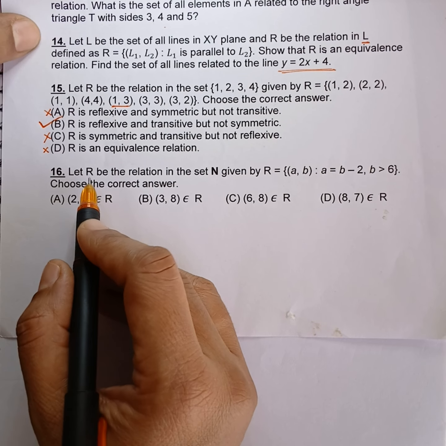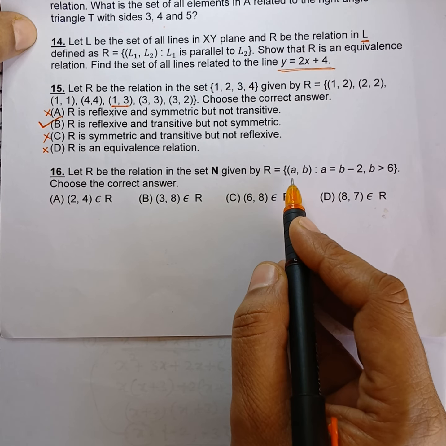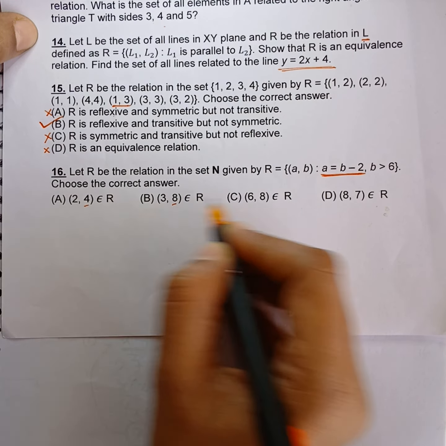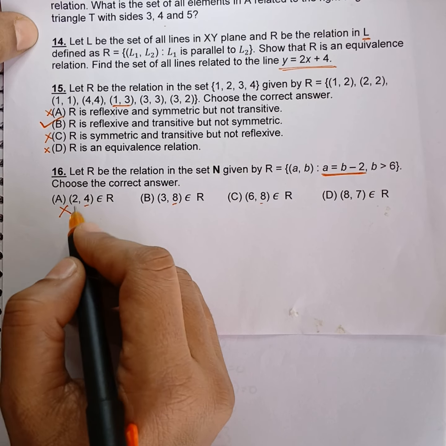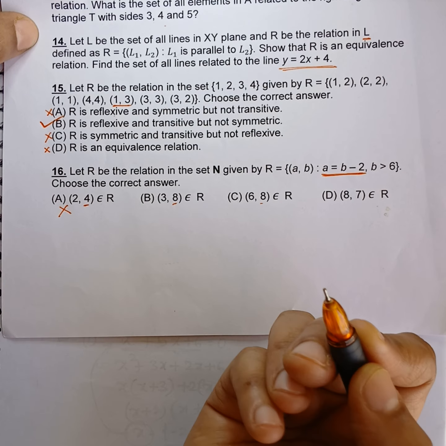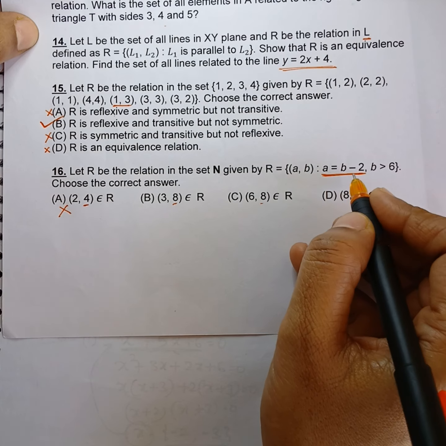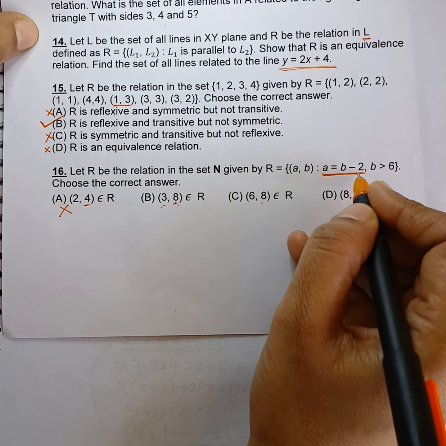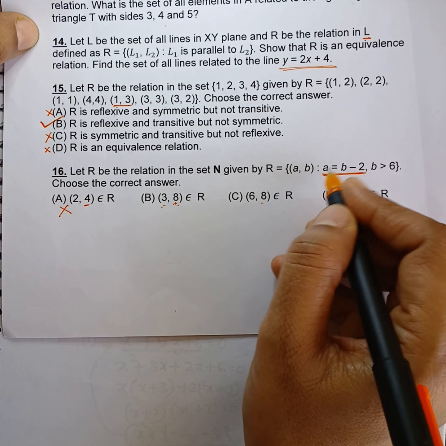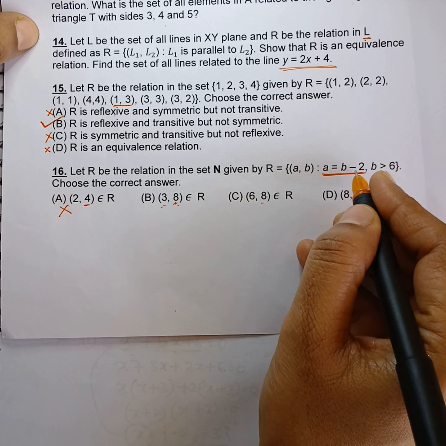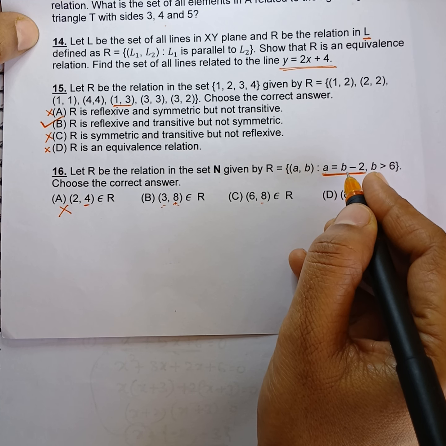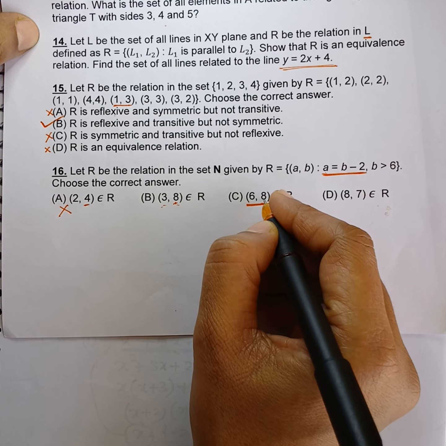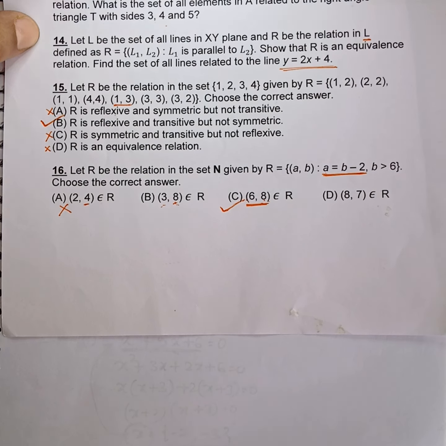Now question 16. Let R be the relation in the set N given by R = {(a, b): a = b - 2, b > 6}. So the second condition is b is greater than 6. So option A we will cancel first, because b is not greater than 6 there. In these cases b is greater than 6 and the difference of these two is 2, right? b minus a is equal to 2, so a is b minus 2, like a is 2 less than b. So the correct option is this. a is 2 less than b. If b is 8, a is 6, so the correct option is C.